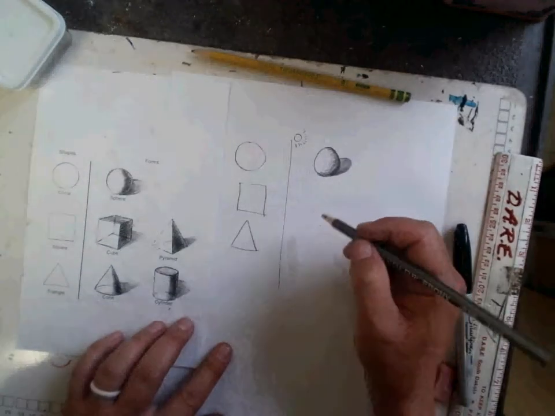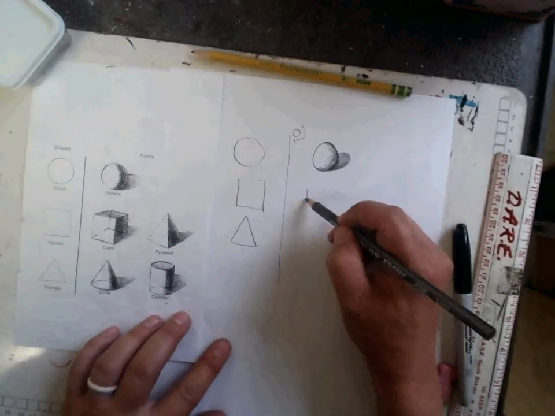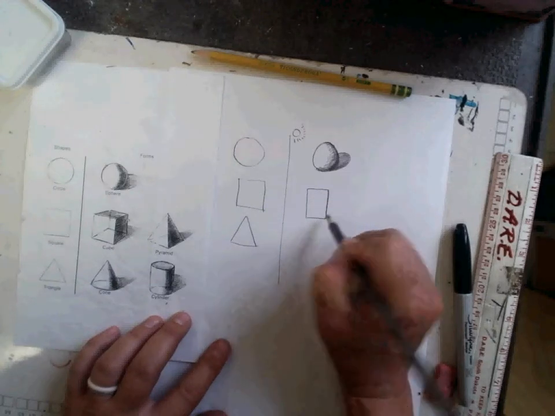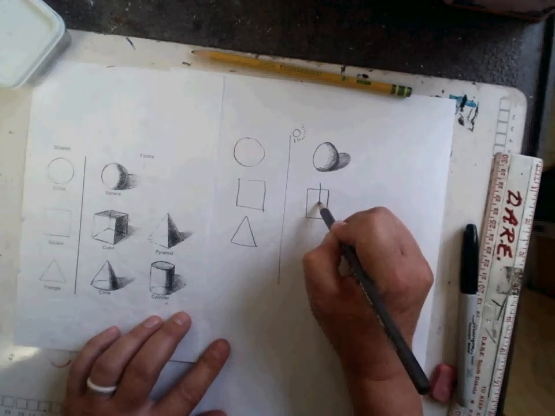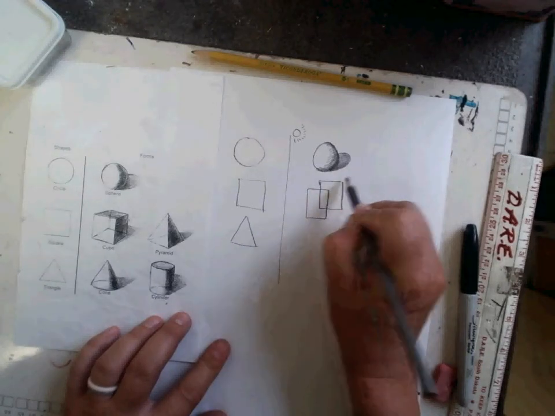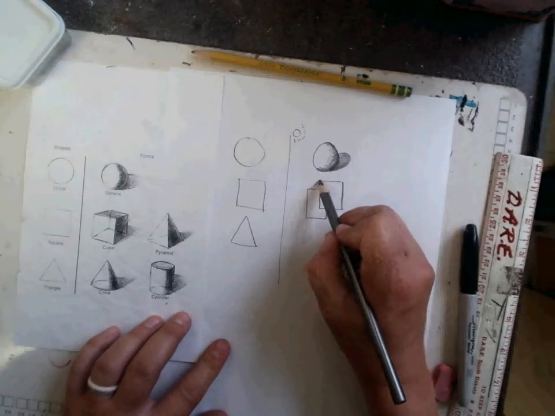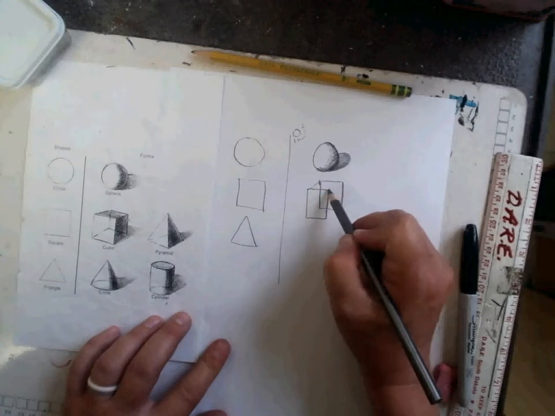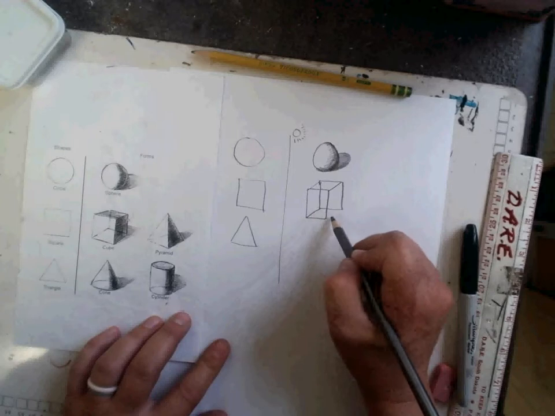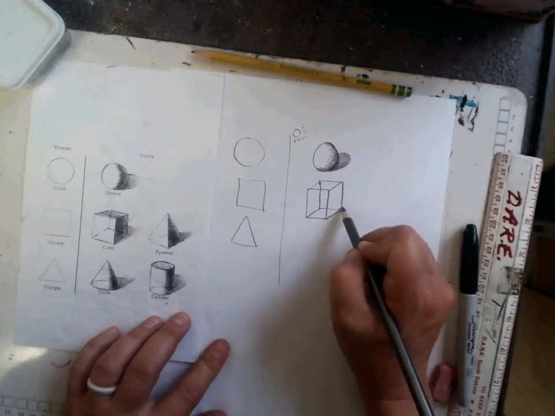To make a cube, which is a square in 3D, we draw a square. We draw another square up and behind it a little bit, and then we connect the points. This point to this point, this point to this point, this one to this one, this one to this one.